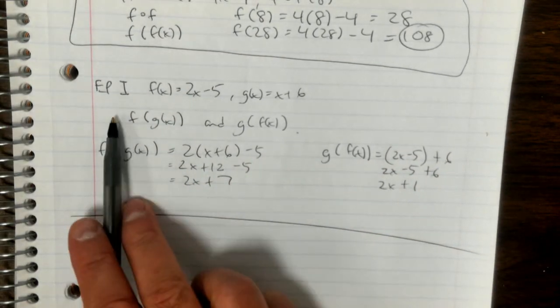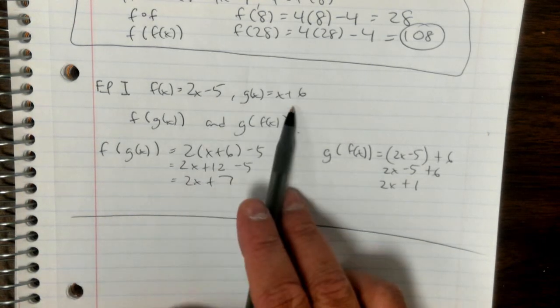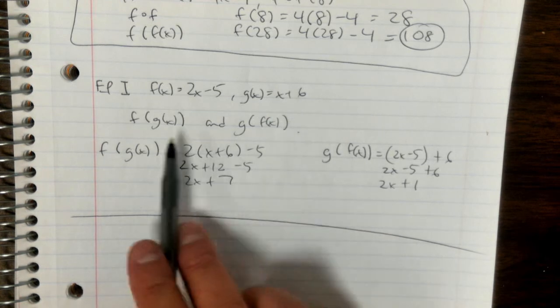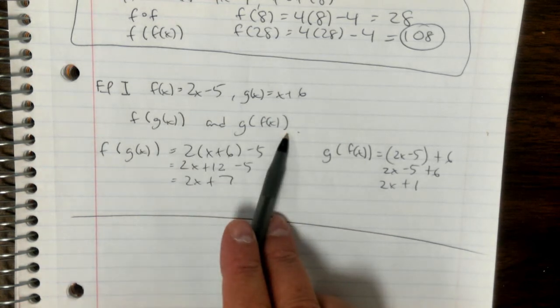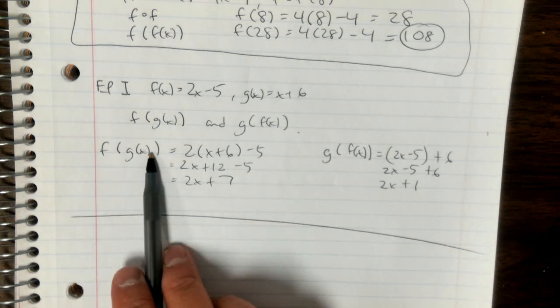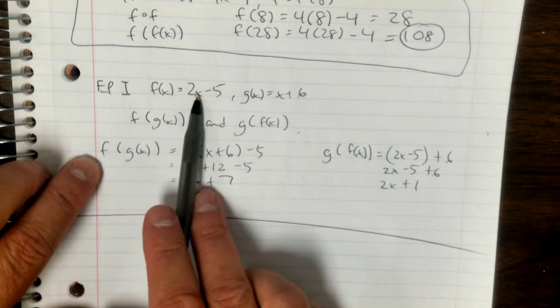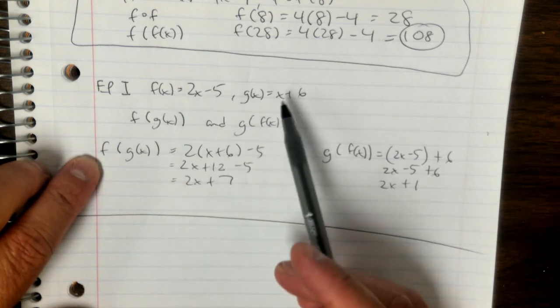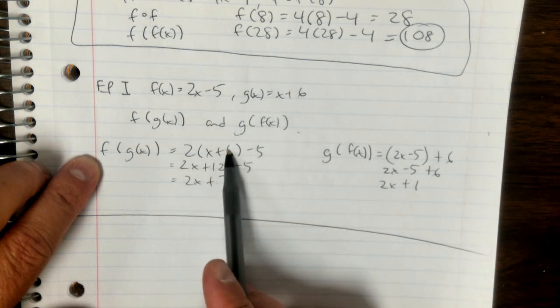Okay, now on extra practice I, we have 2x minus 5 and x plus 6. And it wants you to do f of g of x and g of f of x. So when you do f of g of x, that means you're going to say 2 times something minus 5 and plug this x plus 6 into where it was x.